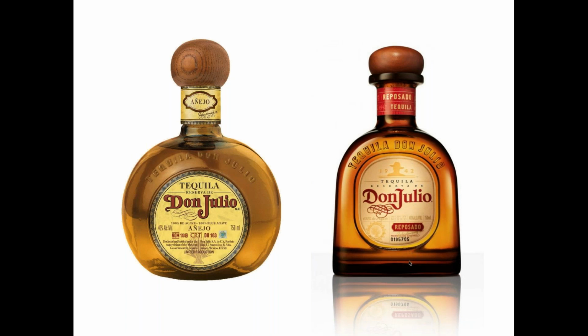The one on the right is more simplified, but it really used the red as an accent color. Yes. Yeah, that's good. You guys are good. This bottle is very old-fashioned. This is more contemporary.